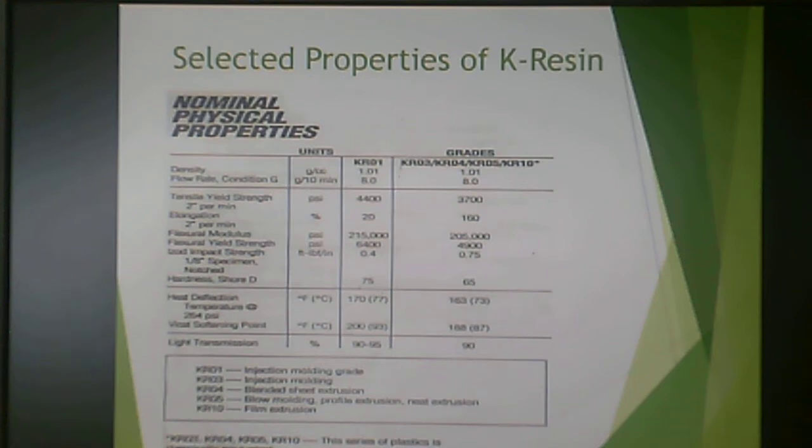So here are some selected properties in terms of density, yield strength, elongation, hardness, heat deflection, and light transmission. And light transmission you'll always see on something that has K-resin. So this is why you would use K-resin, is this 90% to 95% light transmission property. This concludes the Styrenics.